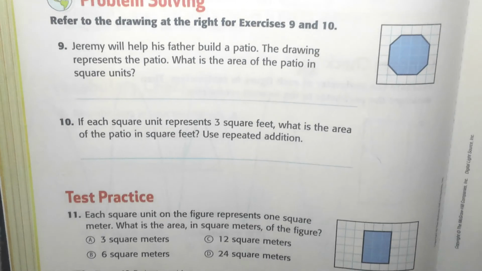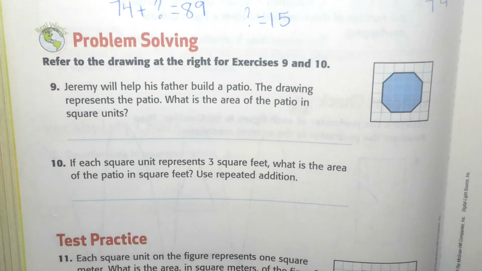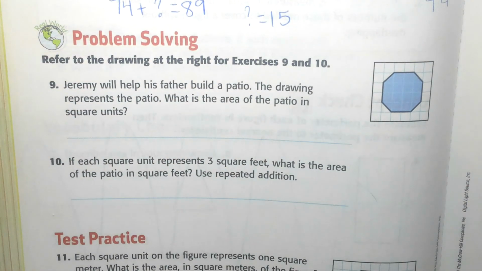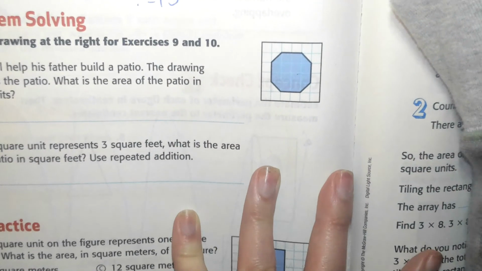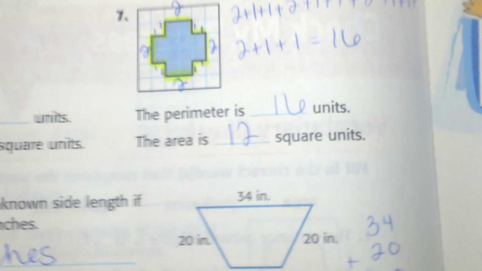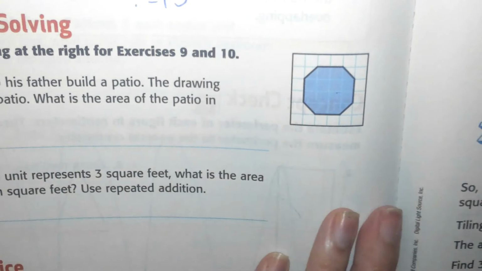All right, let's go ahead and do question 9 together, and then you are going to do question 10. Okay, question 9 says, Jeremy will help his father build a patio. The drawing represents the patio. What is the area of the patio in square units? So looking at this drawing here, if I zoom in super close to it, that might be as close as I can get. That's as close as I can get, you guys.